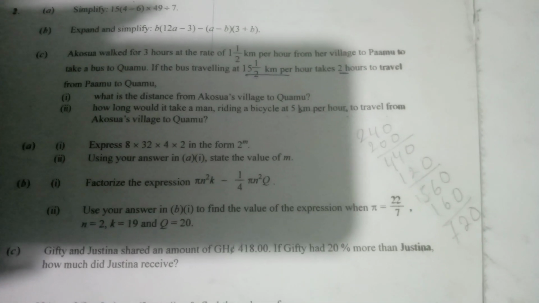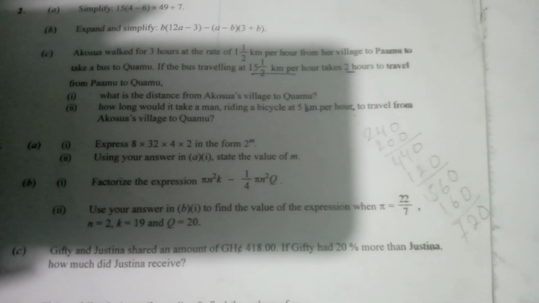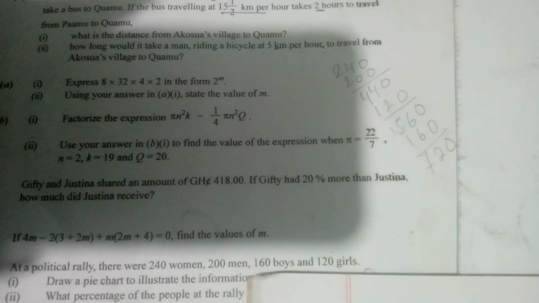Now let's look at the C. The C is a simple question but very, very trickish. Now I read. It says, Gifty and Justina shared an amount of 418 Ghana cedis. If Gifty had 20% more than Justina, how much did Justina receive? Now, since here they mentioned a percentage of 20%, then we have to be very careful on how to calculate for any of the share or the amount they received.